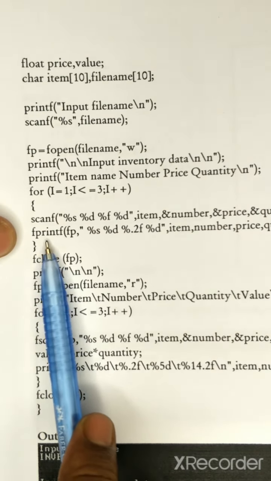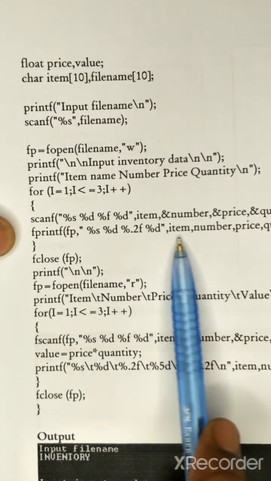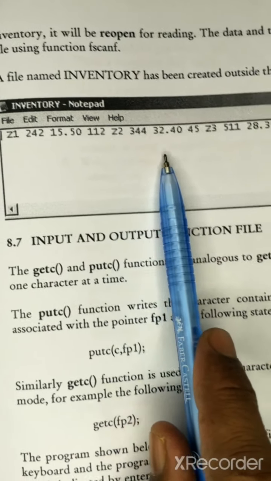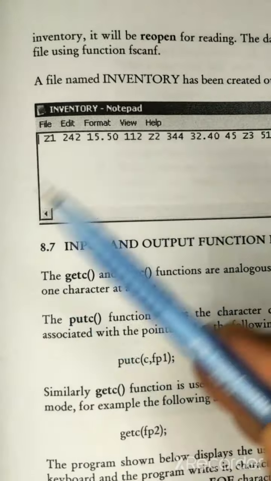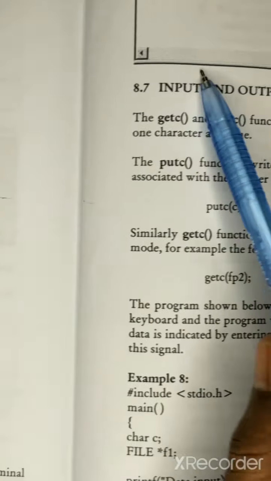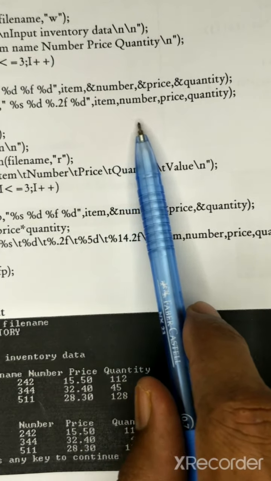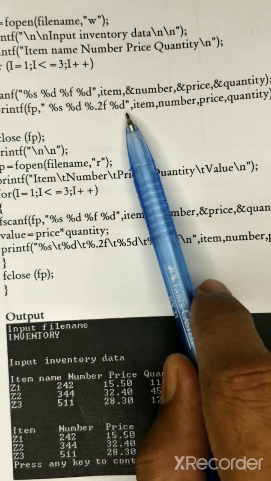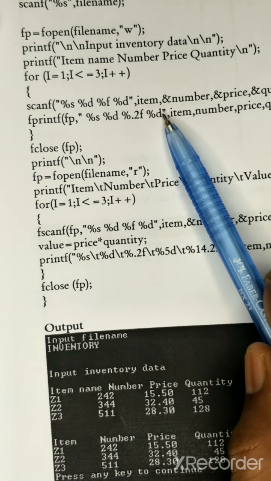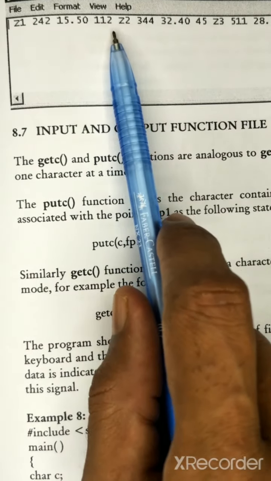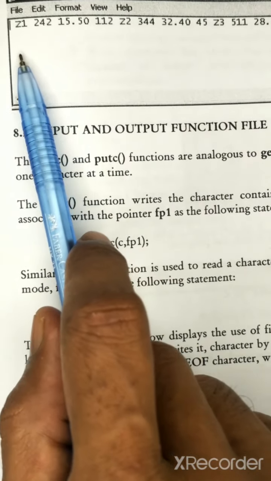This fprintf, we print that. If you look here, we have Z1, Z2, and Z3 not in a good order like this one. The reason is that in this fprintf we don't have \n. If you put \n here, then you can have Z1 up there, and then Z2 here, and then Z3 here.